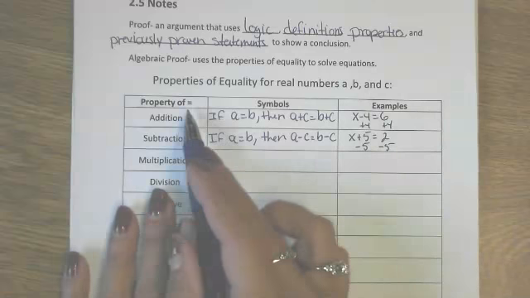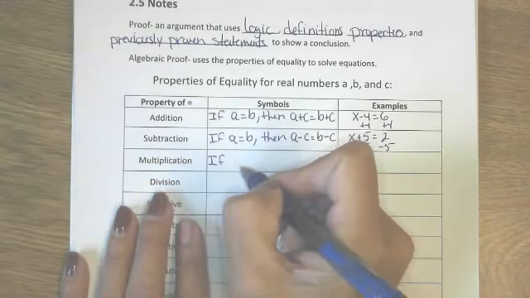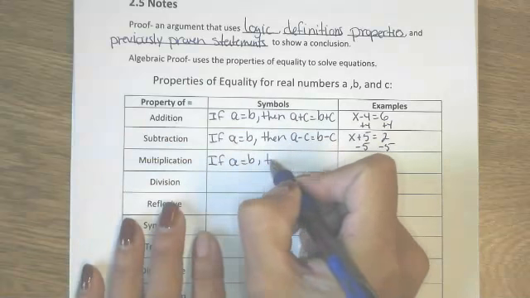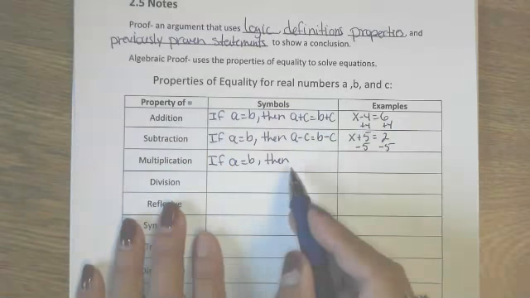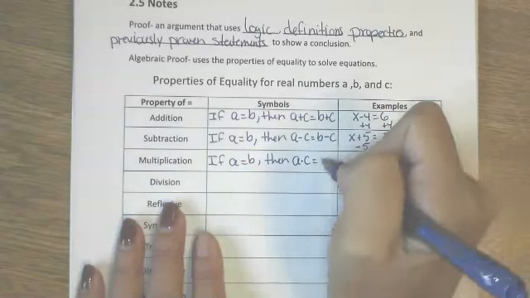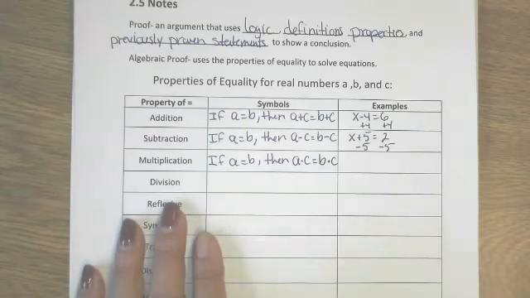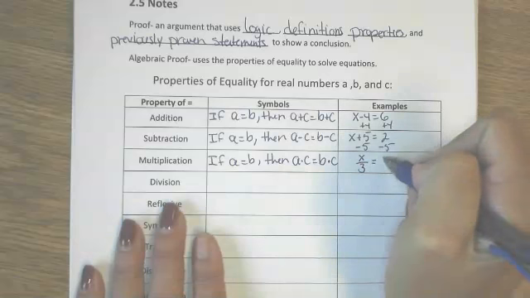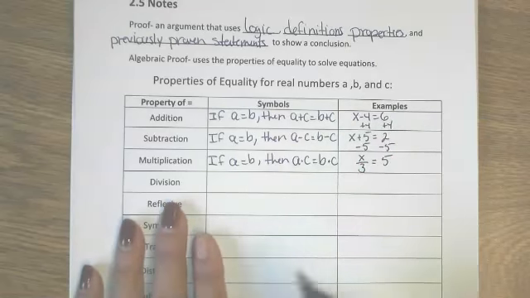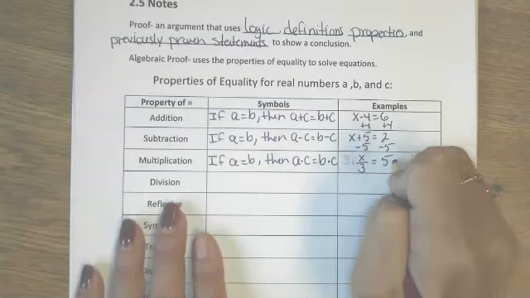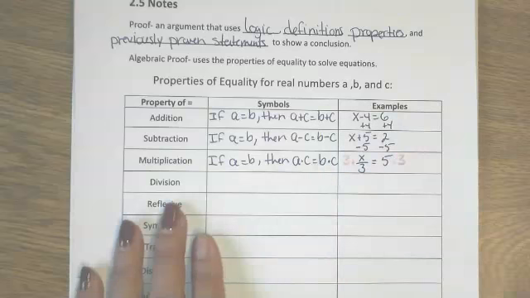You've got your multiplication property of equality. And these all start out the same on the first 4. If A is equal to B, then again, it's perfectly legal to multiply both sides by the same amount. So that would mean A times C would equal B times C. So again, an example, say you had the equation x over 3 equals 5. And you were going to solve this for x. What would you do to this left-hand side of the equation? You would multiply by 3 to get that to cancel out. So we're going to multiply both sides by 3. That would be an example of using the multiplication property of equality.